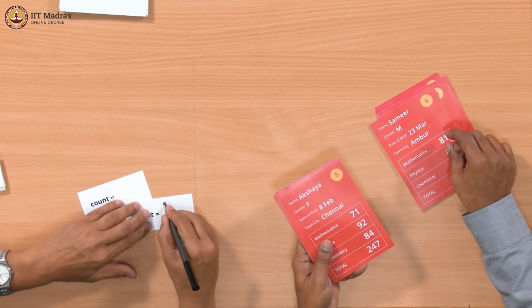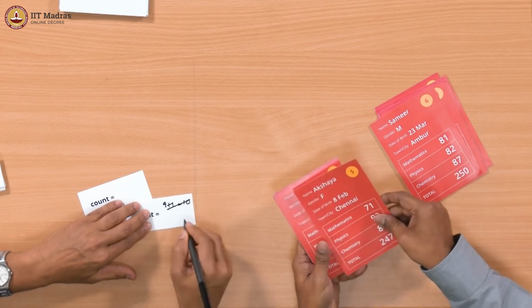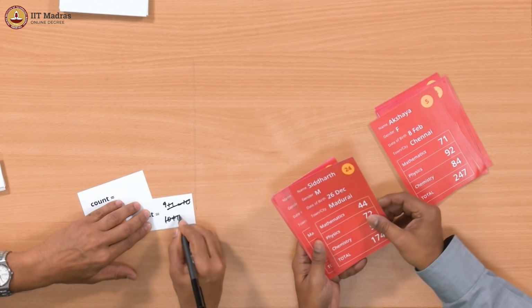So we have 9 plus 1 is 10. Next one, 10 plus 1 is 11. I guess we can keep going, and we know we have already counted 30. So when we get to the end, I guess. So when you come somewhere here.